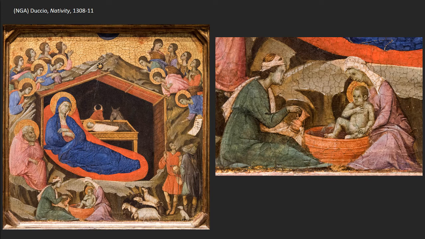And the baby then is Jesus again, a second time. Right? So within a single frame, we see a continuous narrative, right? Time elapses and we see actually 2 different scenes of Jesus in the same picture.